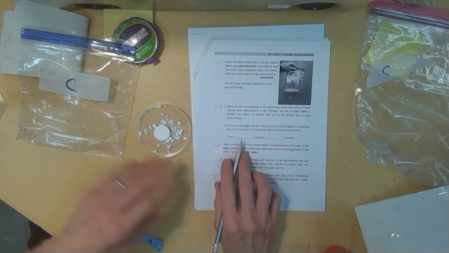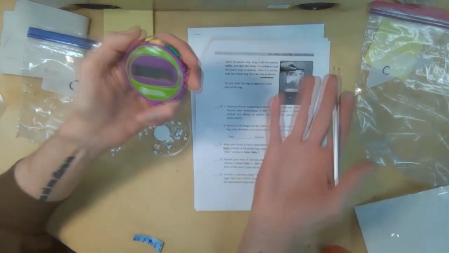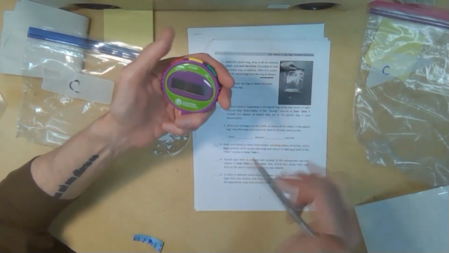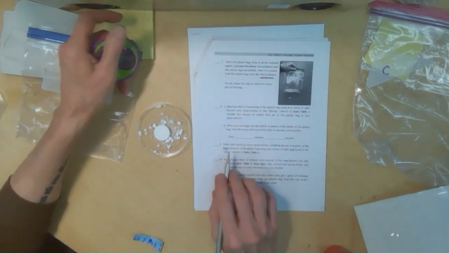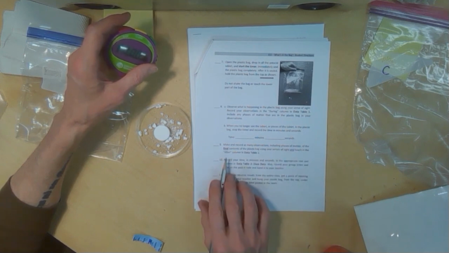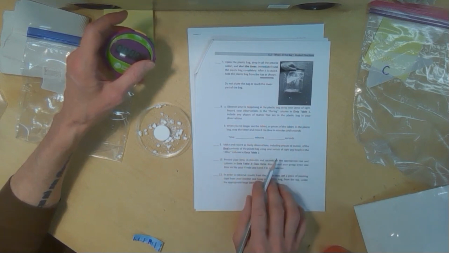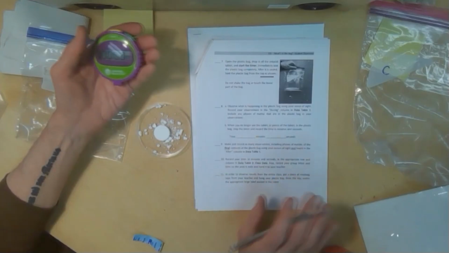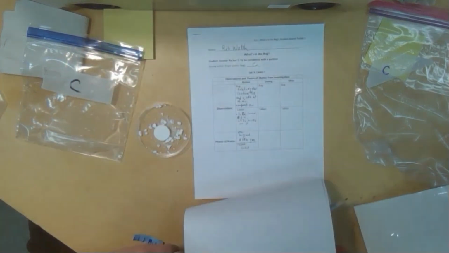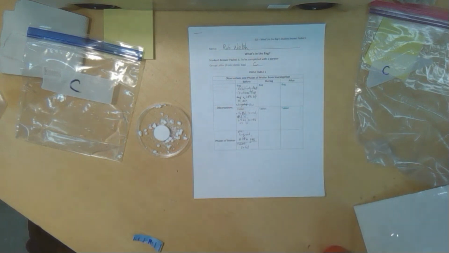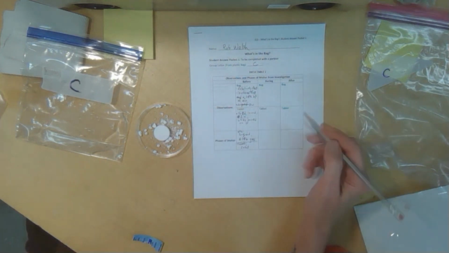Okay, so the tablet is going to dissolve. When it is completely gone, and you're sure of that, then hit stop and write down what time it says here. 9, make and record as many observations, including phases of matter, of the final contents of the plastic bag using your senses of sight and touch in the after column in data table 1. Okay. So what they're asking you to do is, we already wrote down what we saw before. They're asking us to make observations of what's happening while it's going on, and then when it's done, we're going to write what the final result is.